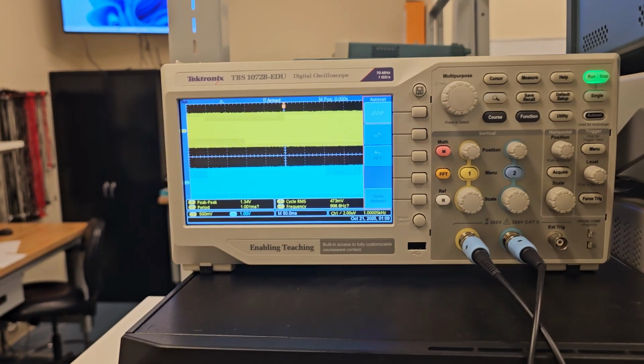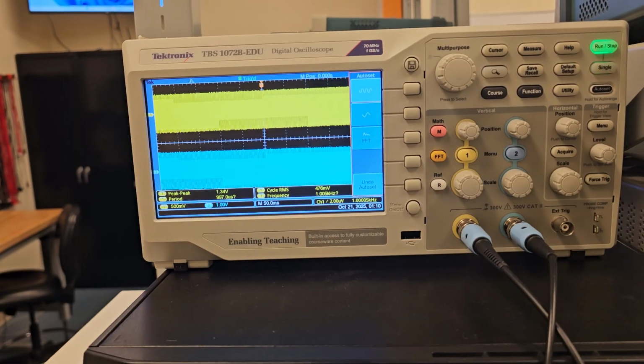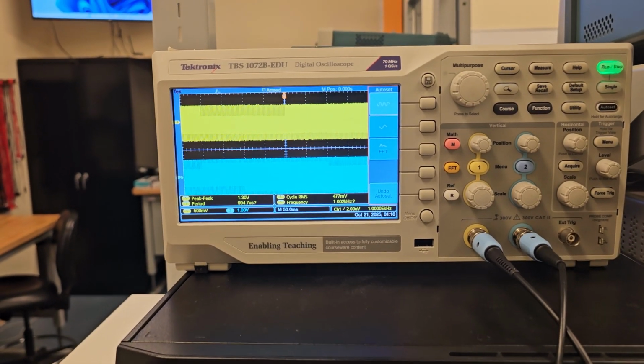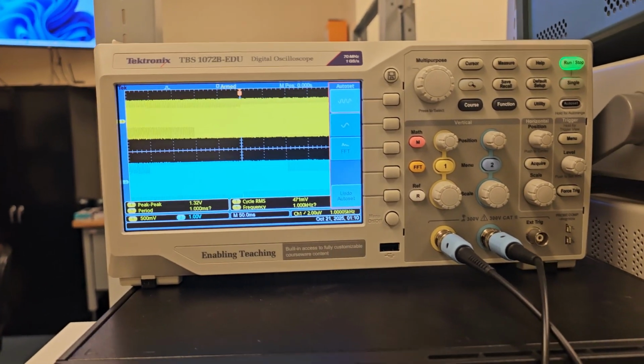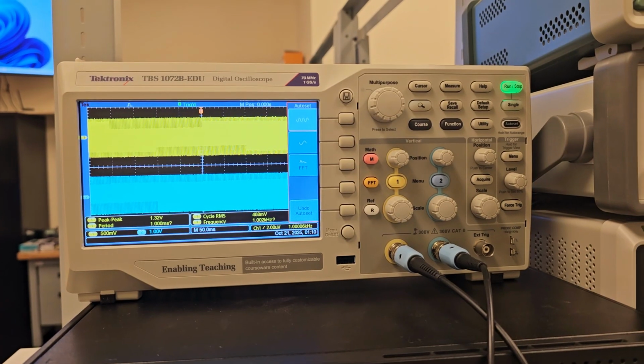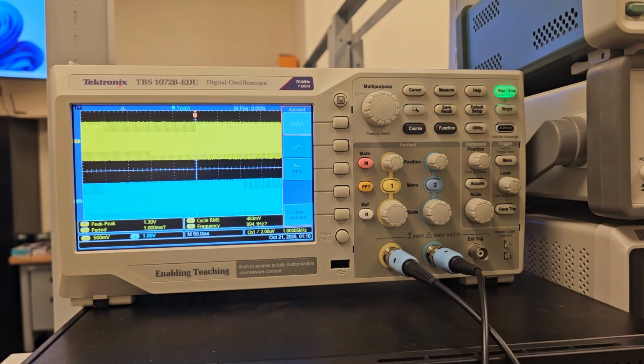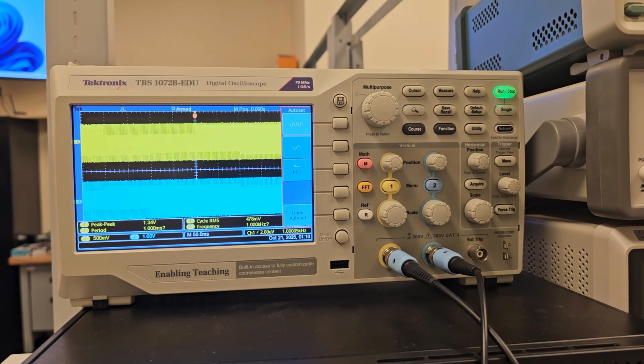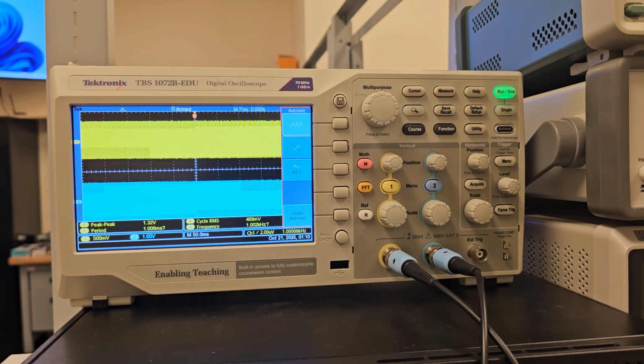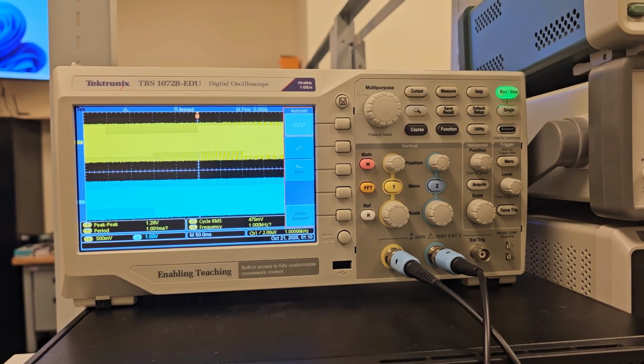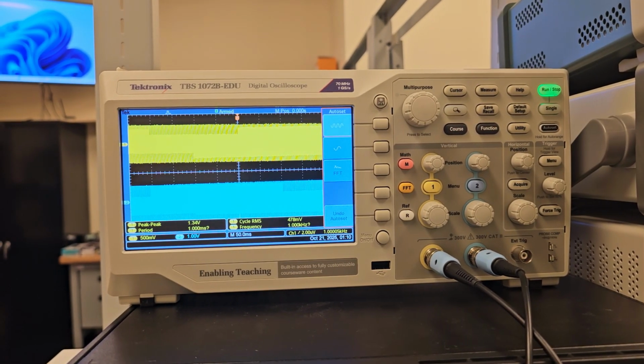Now I'm using a Tektronix TBS 1072B-EDU edition. That means it's an educational edition. We pay a little extra for this because we can load teaching modules within the oscilloscope so people can follow the modules and learn about the oscilloscope themselves. I've created one module already, but I don't think y'all have the exact same model.